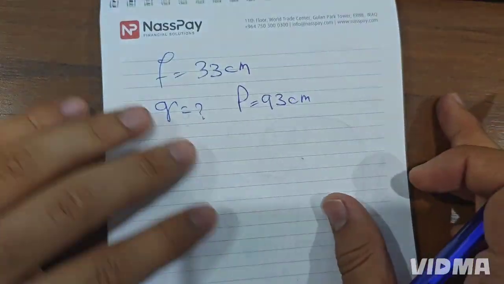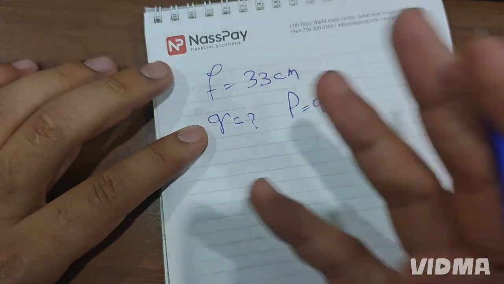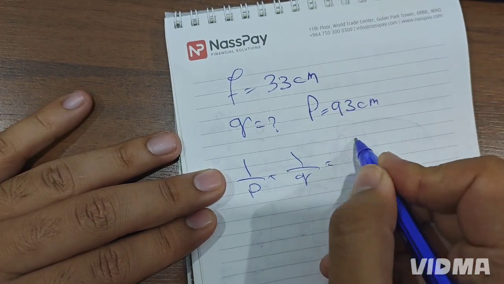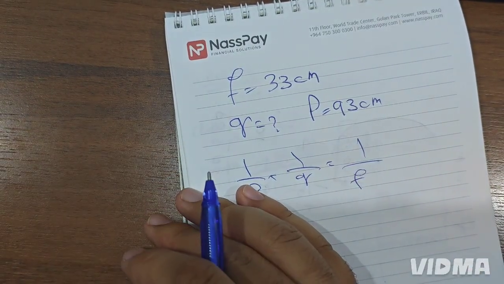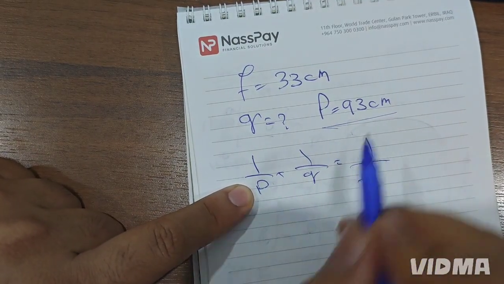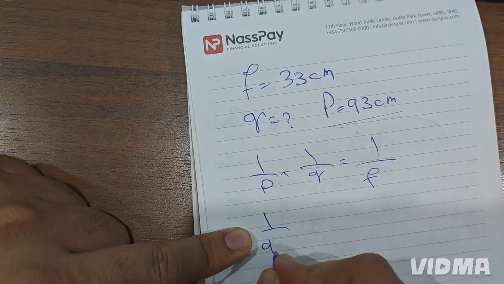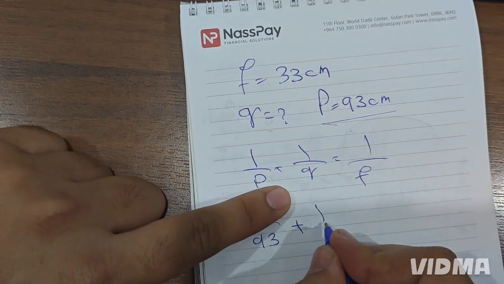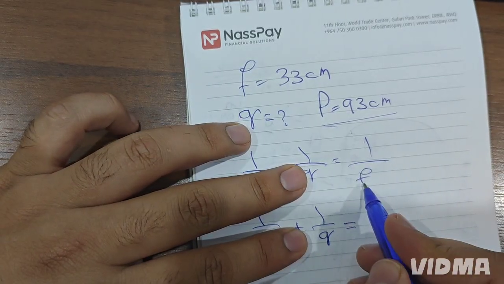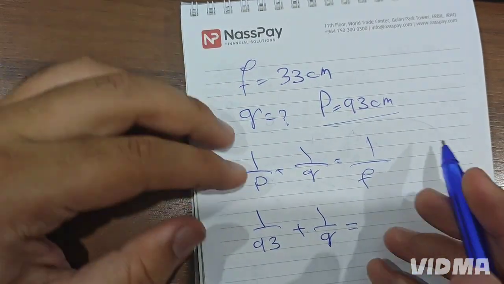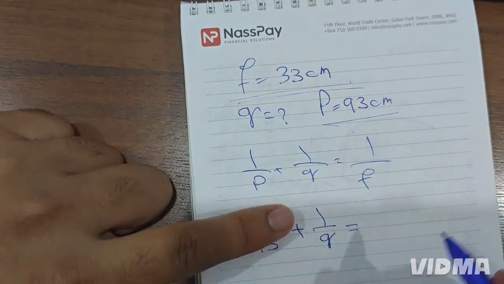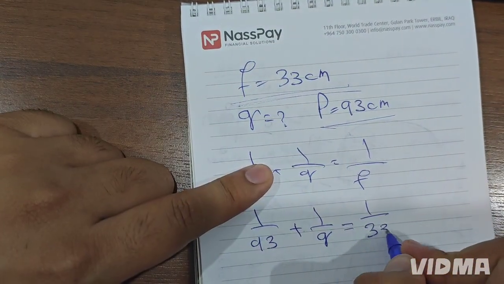Okay. First of all, we have to find the value of Q. 1 over P plus 1 over Q equals 1 over F. Instead of P, we have the value 93 centimeters, so write 1 over 93 plus 1 over Q. Since Q is unknown, we have to find it, equal to 1 over F. And here we have the value of the focal length, so substitute it: it will be 1 over 33.